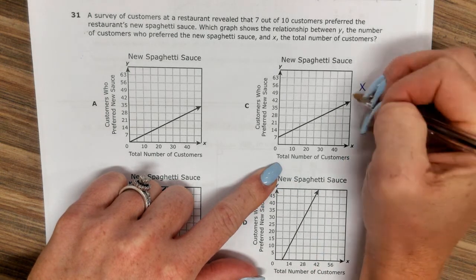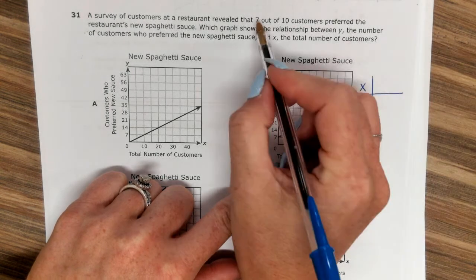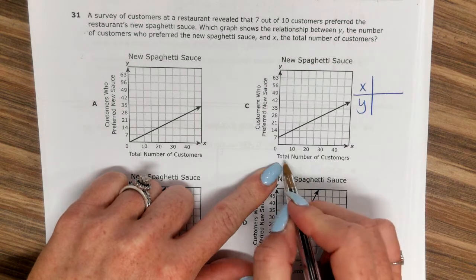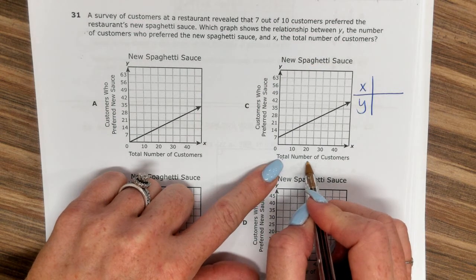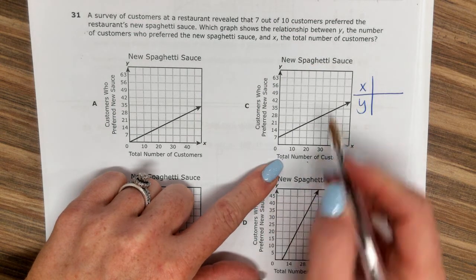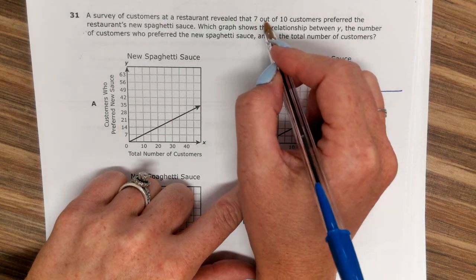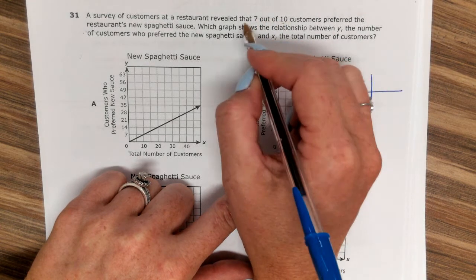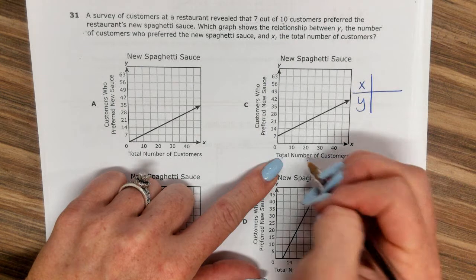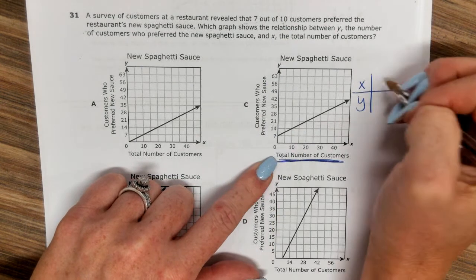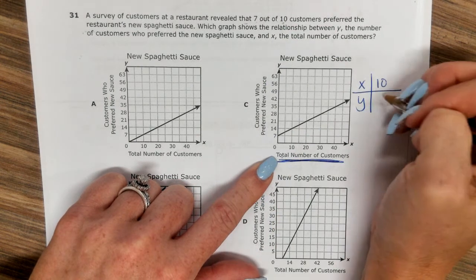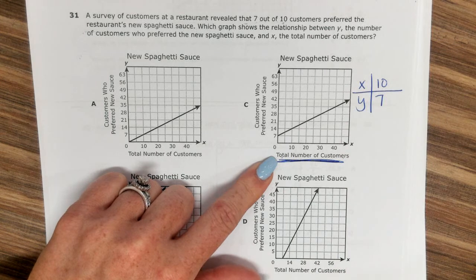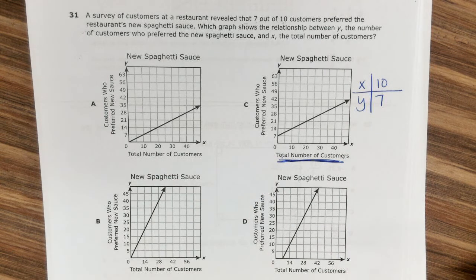So if I made a coordinate, which one of these numbers would be the x if it's the total number? Guys, look right here. 7 out of 10. Which one of those is a total? 10. And it says that's going to be the what? X. Then where's the 7 going to be? The y. So look at it and see which one has a coordinate at 10, 7.